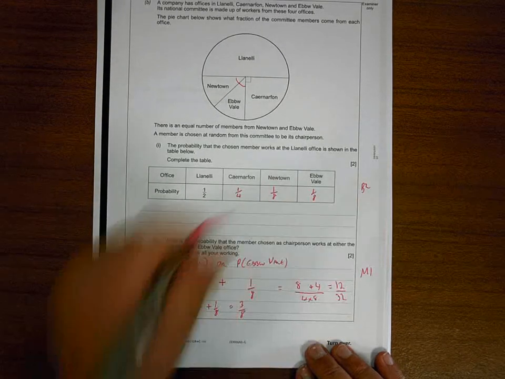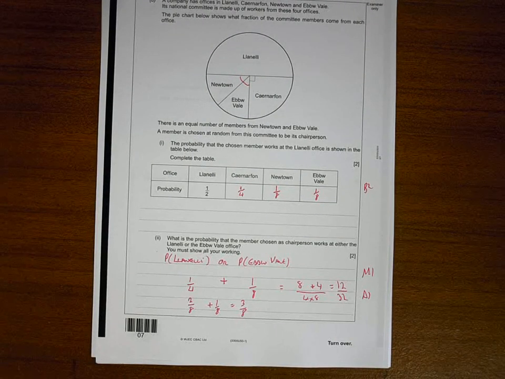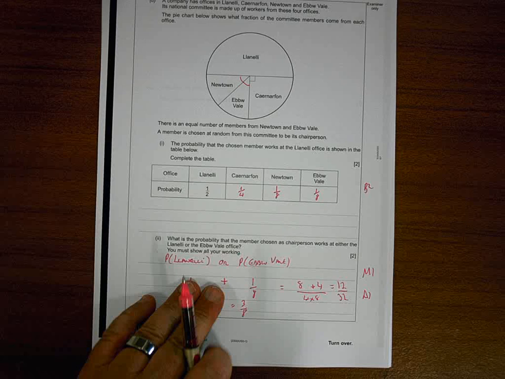Method is for writing a quarter plus an eighth. Answer is for getting 3/8 or 12 out of 32, or any other equivalent fraction.